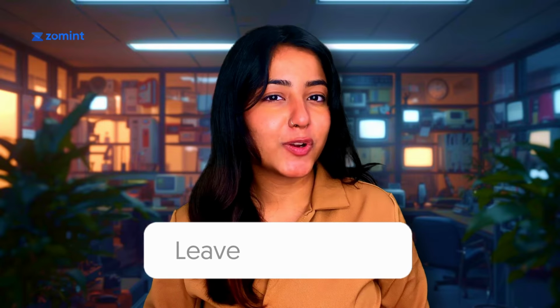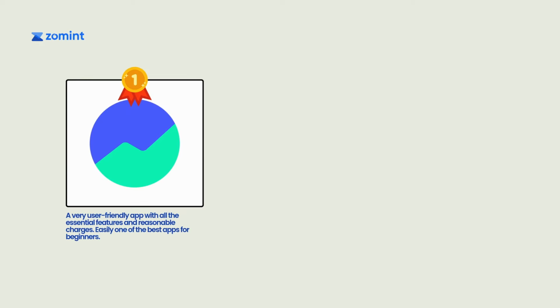My top 3 picks for the best share market app in 2024-25. Looking at all the parameters, here are my top 3 picks. First pick is Groww, a very user-friendly app with almost all the features and decent charges. It is undoubtedly the best app for beginners.